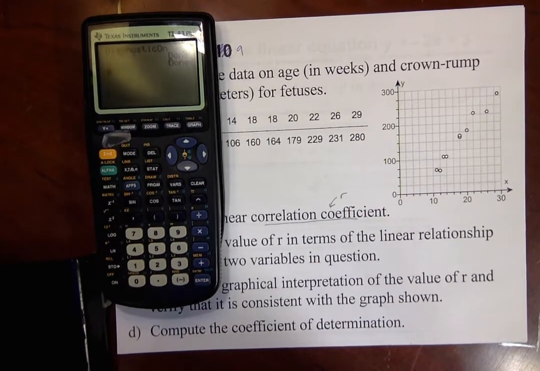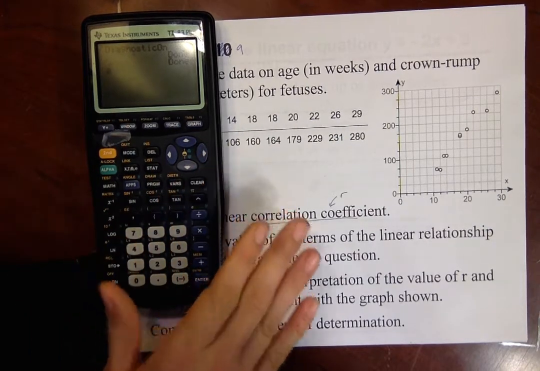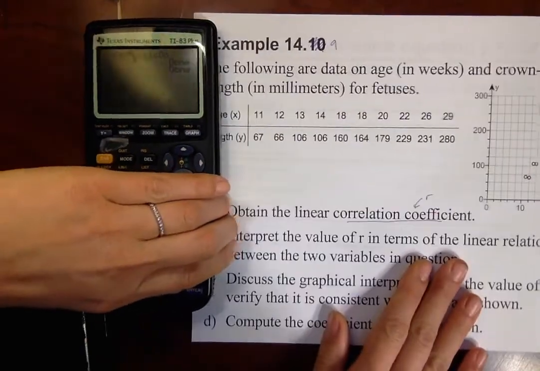You only have to do that once. You don't have to keep doing it over and over again. So if you've already done it in class, you don't need to redo this. Now we need to put this data into my calculator.